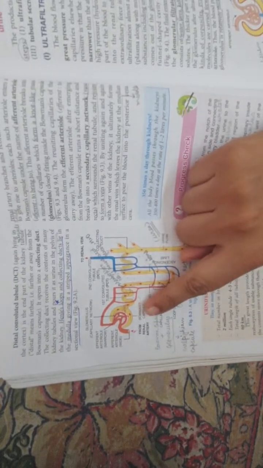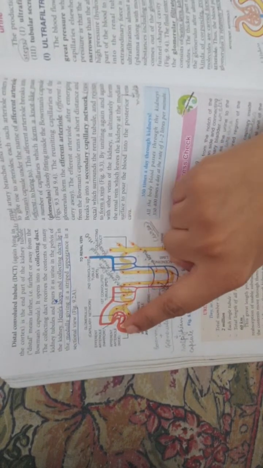Now here one thing you have to remember: if you see the color change, the color of the capillaries changes from red to blue. It means that during the passage of filtration, the oxygenated blood becomes deoxygenated, because we already know that red is for oxygenated blood and blue is for deoxygenated blood. Now let us discuss these parts in detail.